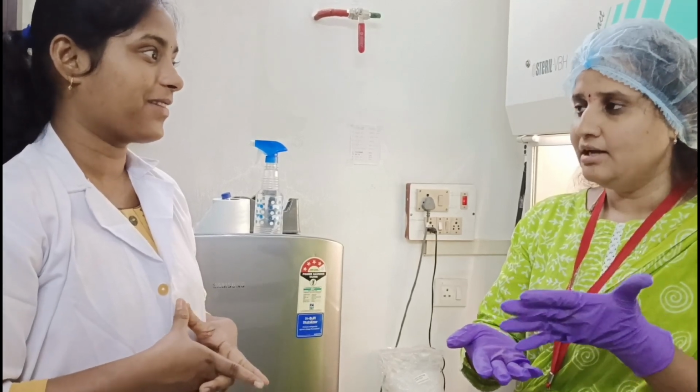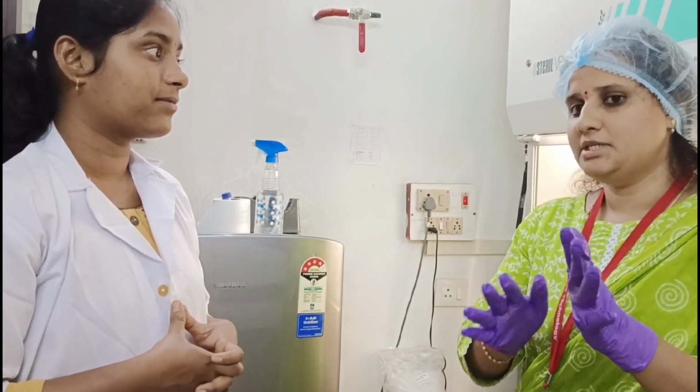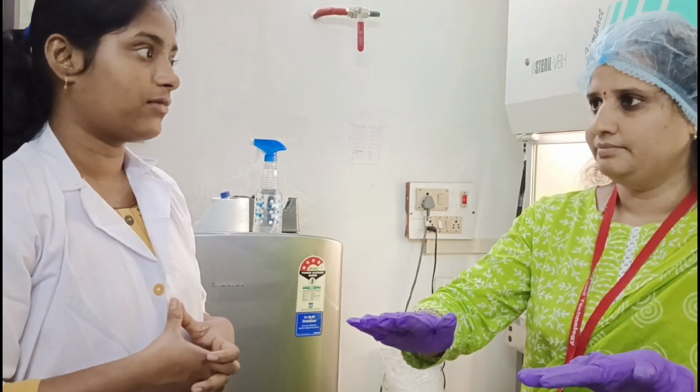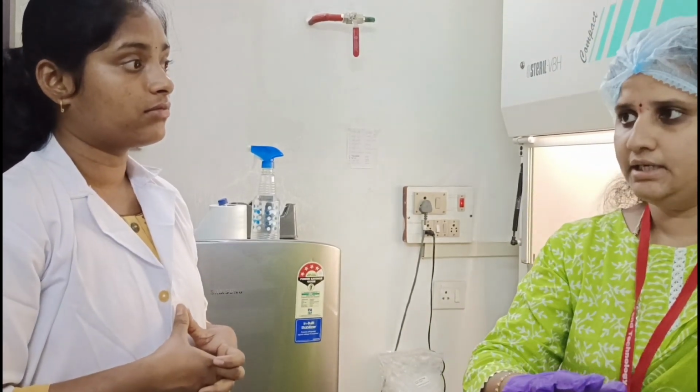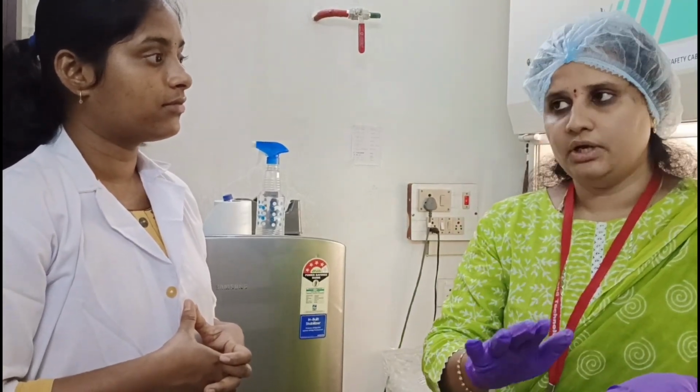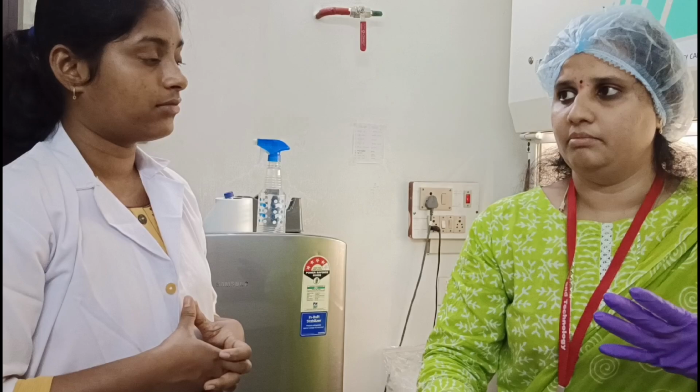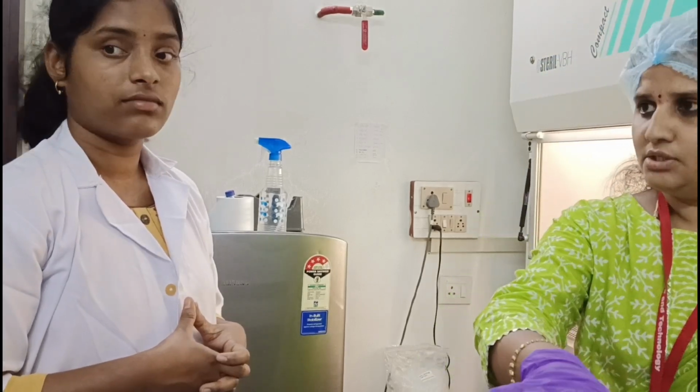Yes. Did you understand? So they will be attached onto the bottom surface and they will form a monolayer. Okay, so here you can see the morphology first of all very clearly. You have to check for contamination. If there is no contamination, then you can go for your routine maintenance of cells. So here there is no contamination.